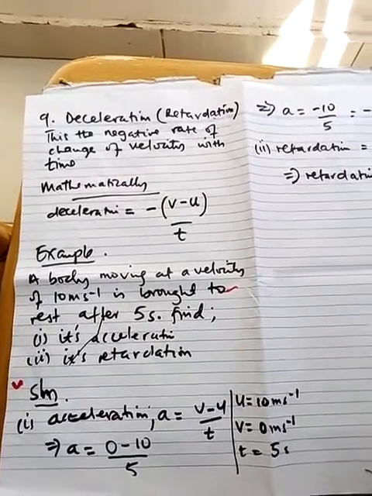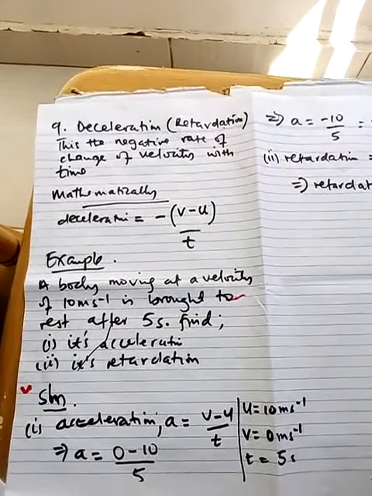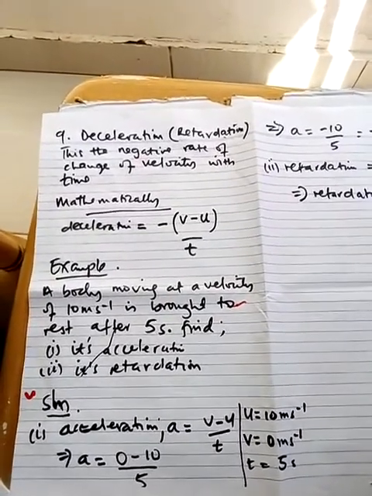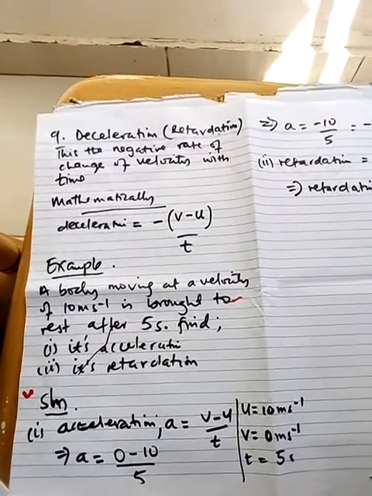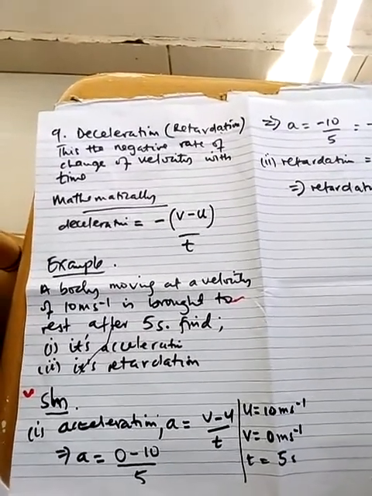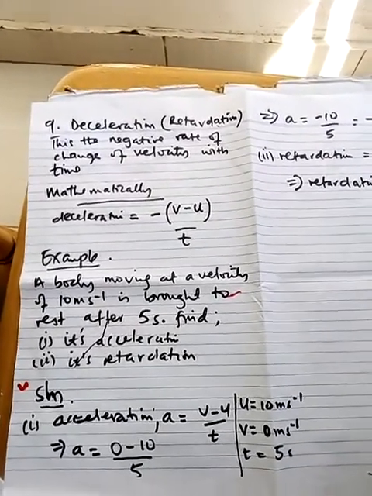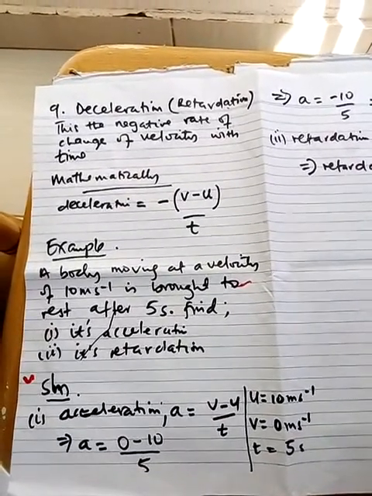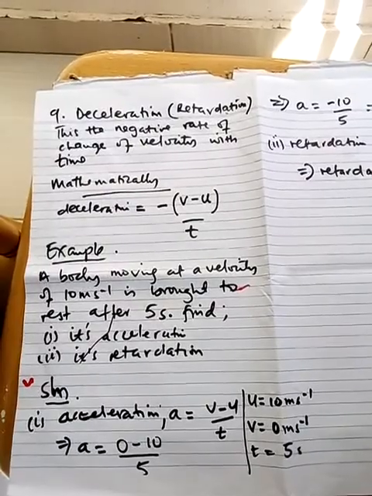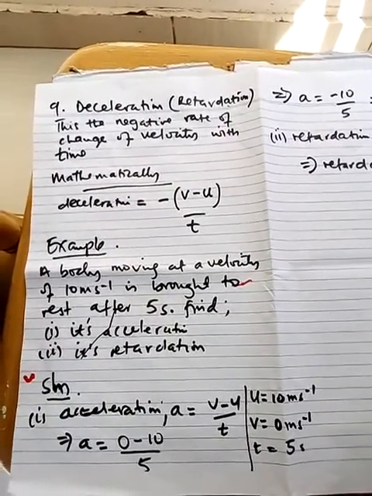In other words, according to the observer, you started observing the body when it was moving at 10 meters per second. The final velocity, since the body is brought to rest, becomes 0 meters per second, and the time taken is 5 seconds. In our substitution, we therefore have a is equal to 0 minus 10 divided by 5.